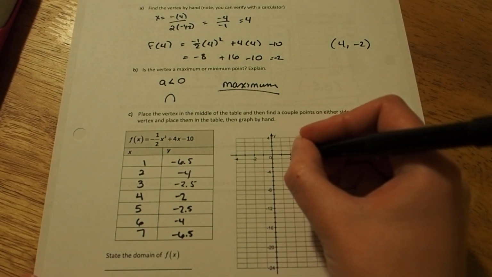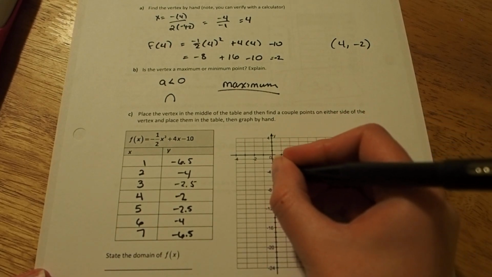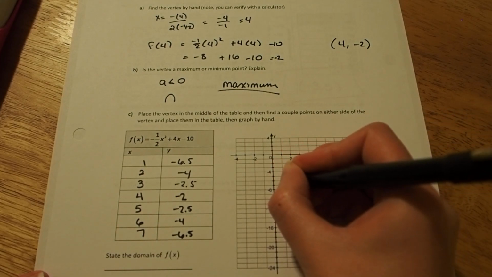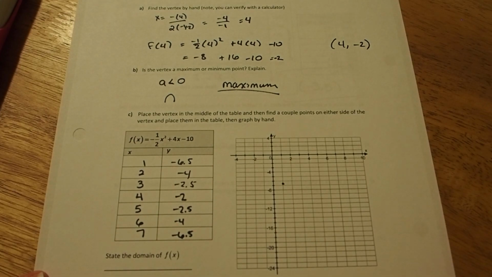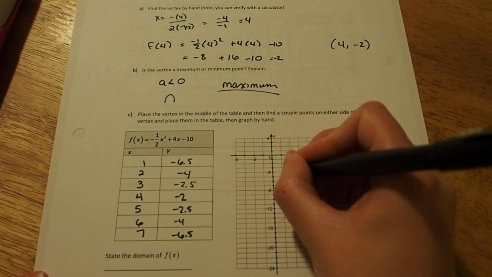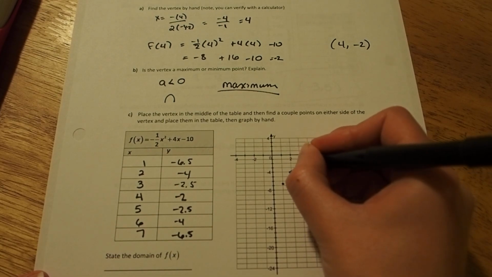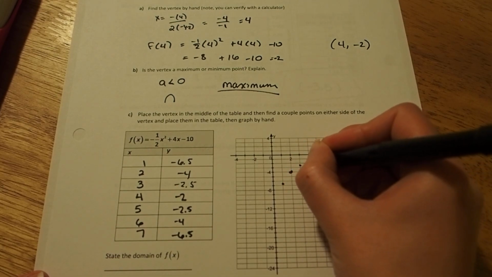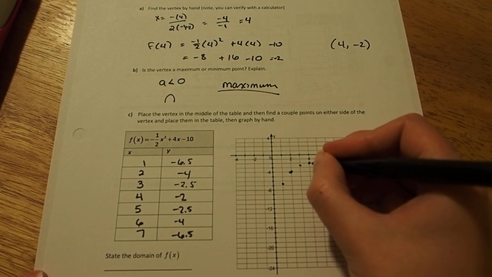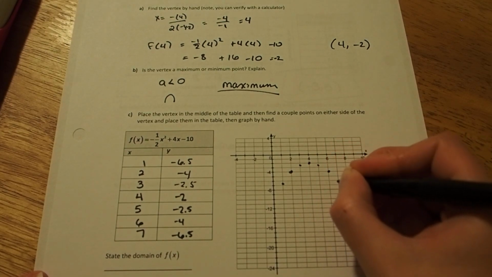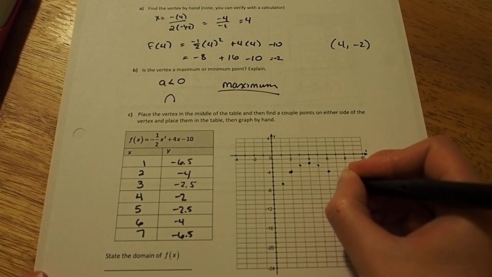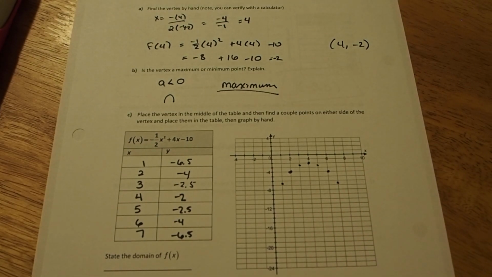Okay, so I'm going to graph some of these. At 1, I'm at -6.5, so 4, 5, 6.5. At 2, I'm at -4. At 3, I'm at -2.5, 1, 2.5, and at 4, we're at -2. Graph a couple on the other side as well. So by symmetry, I can just graph these real quickly here, and I can see several points in my parabola.